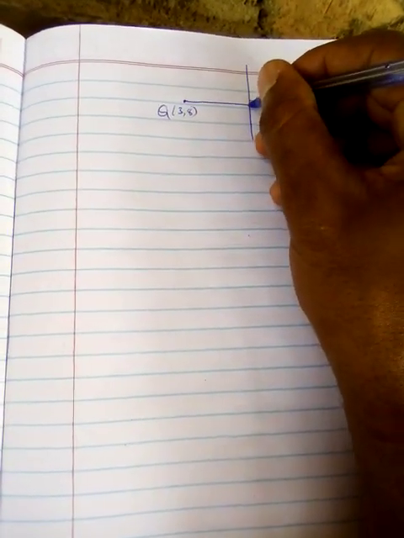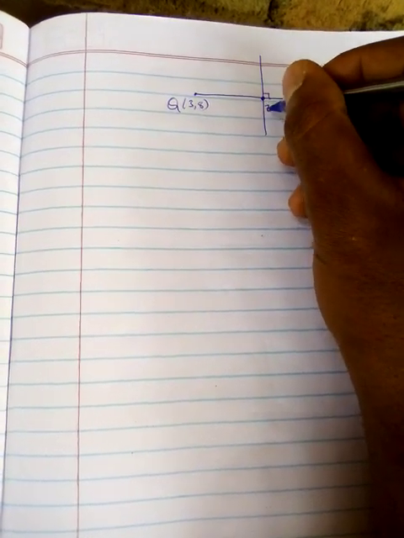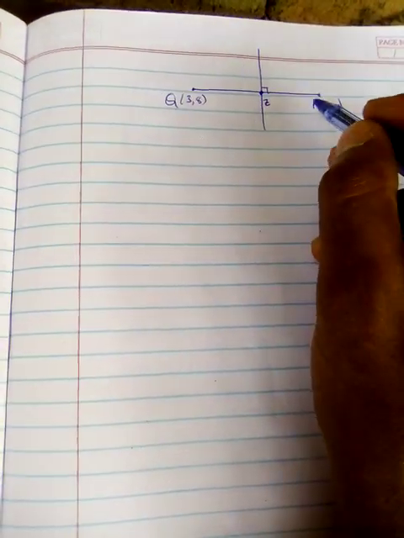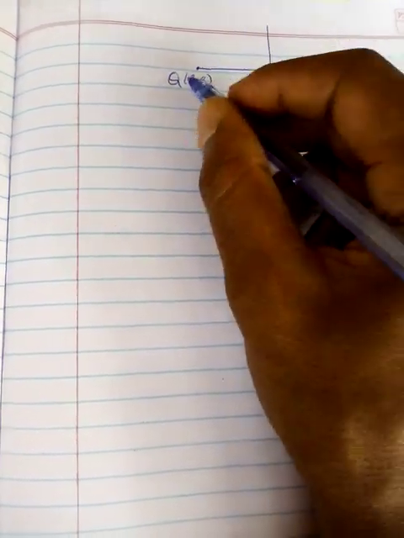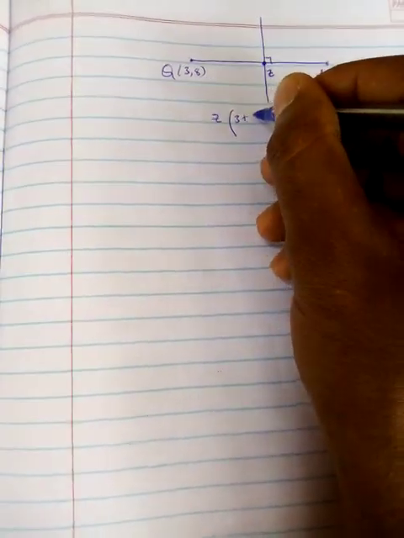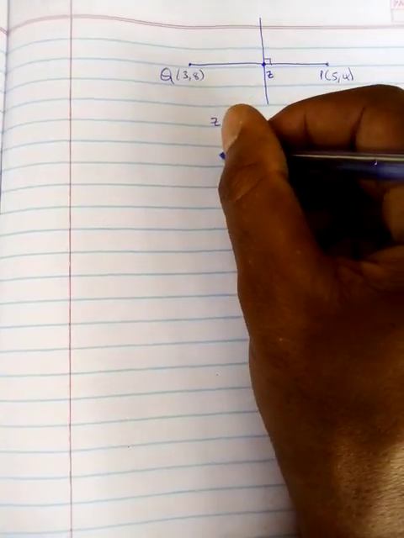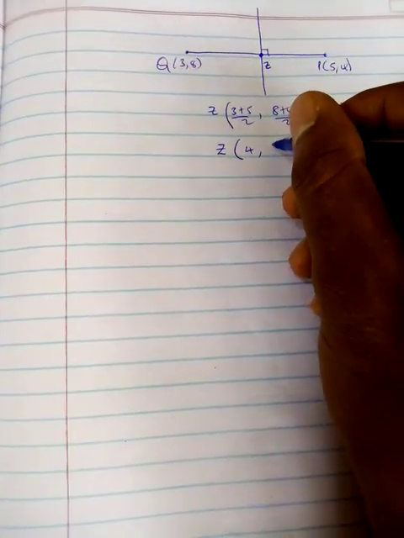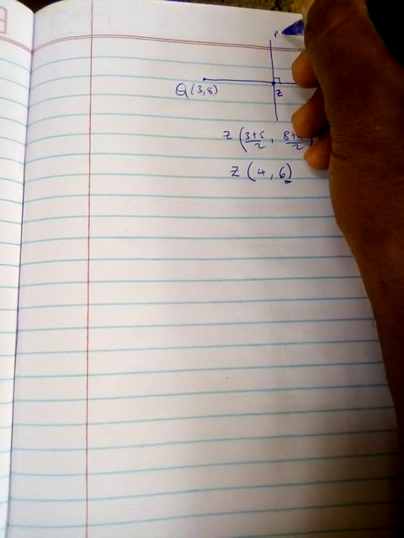What do we know about a perpendicular bisector? A perpendicular bisector divides the line into two equal parts, meaning if I call this point Z, which is between the line and the perpendicular bisector, Z is the midpoint. So the coordinates of Z are the coordinates of the midpoint of this line. I have 3 plus 5 divided by 2, then 8 plus 4 divided by 2, so the coordinates of Z are 8 over 2, which is 4, and 12 over 2, which is 6. So that is now one point on the perpendicular bisector.